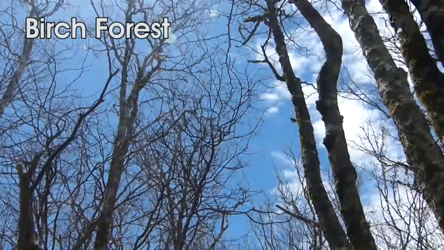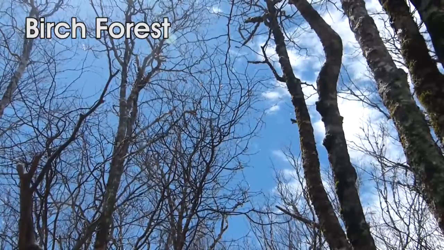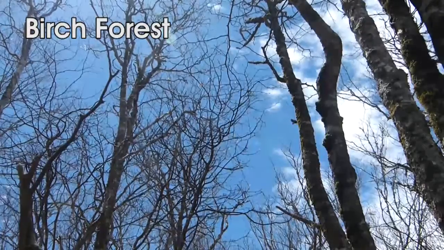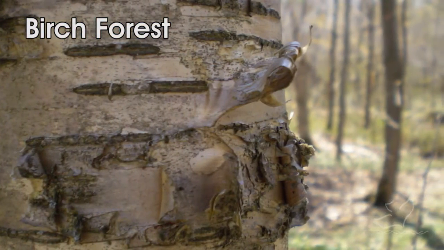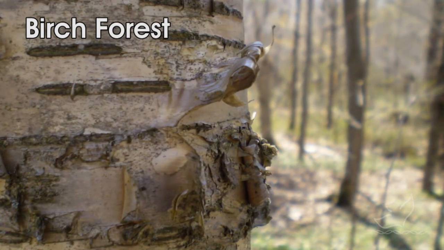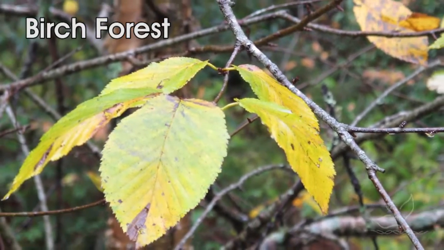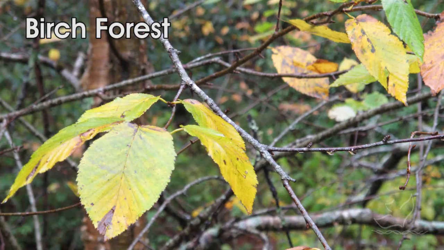Next is birch forests. These are forests that are dominated by mostly yellow birch, and they occur higher up in the mountains than either the cove forest or the oak hickory forest, basically replacing those 2 forests as you go up the mountains. And as you go up the mountain, you're going to basically become moister, so you don't have quite the difference between moist and dry forests that you do a little bit lower down.